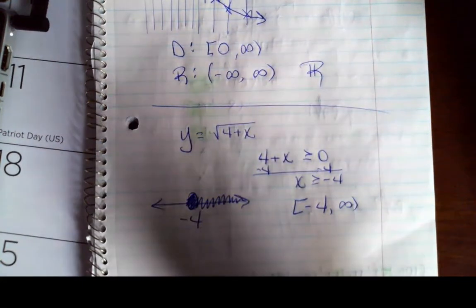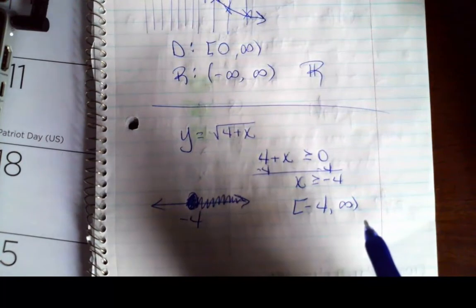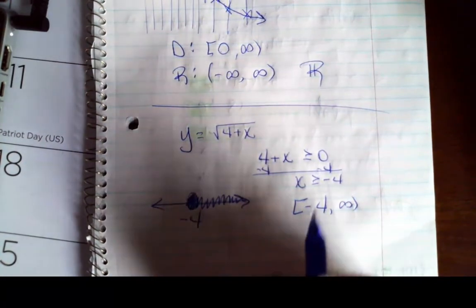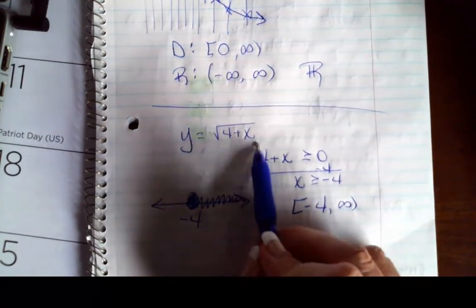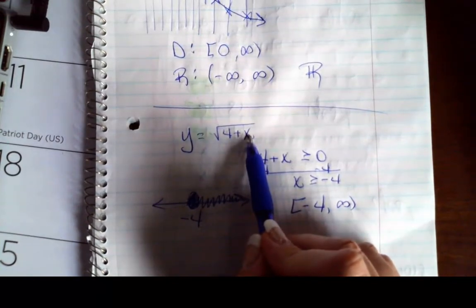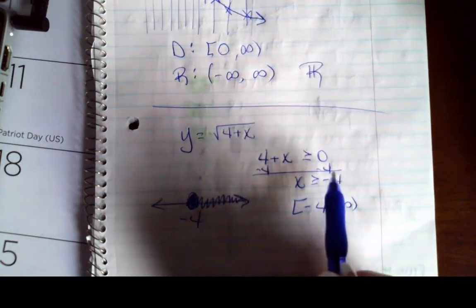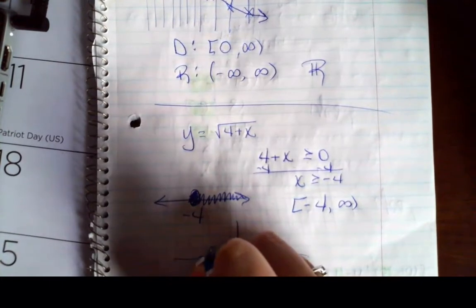Okay, now that we know that, let's try some samples, because now we need to know what our range is. Our range is the y values that will be produced. So I'm just going to start grabbing a couple of these things and seeing what happens. If I shove in a negative 4, 4 plus negative 4 is 0. What if I grab a negative 3? 4 plus negative 3 is 1. So I went from negative 4, 0 to negative 3, 1.